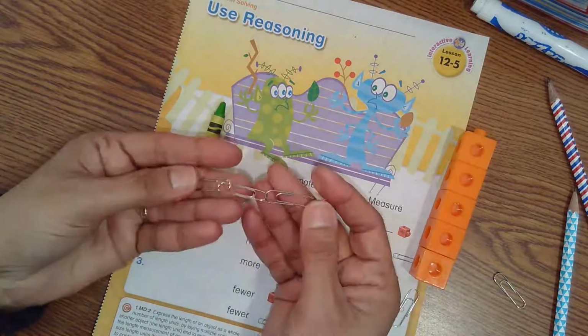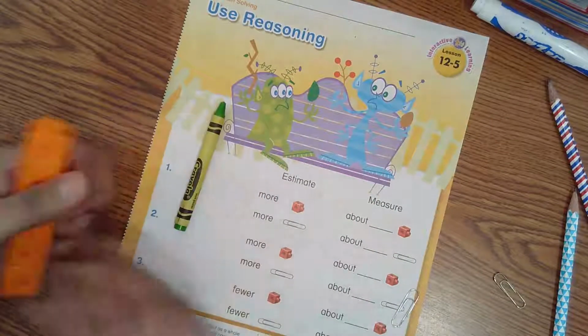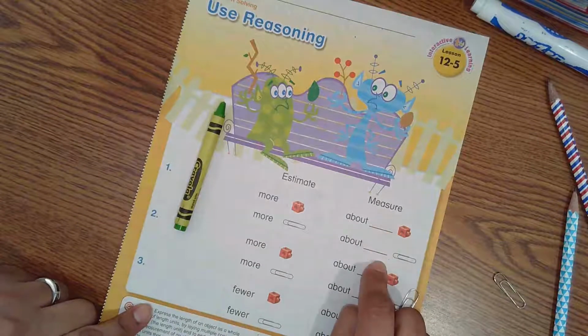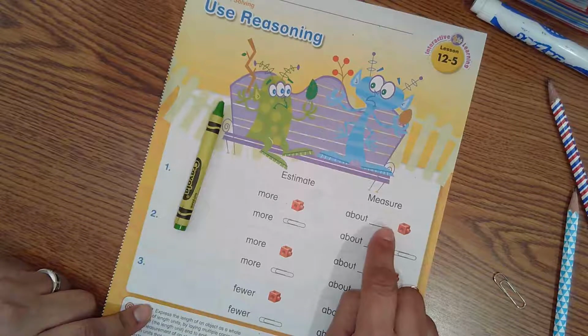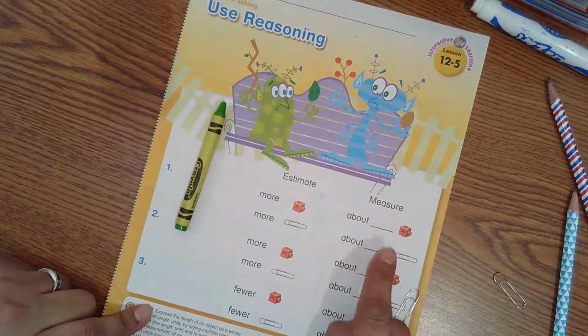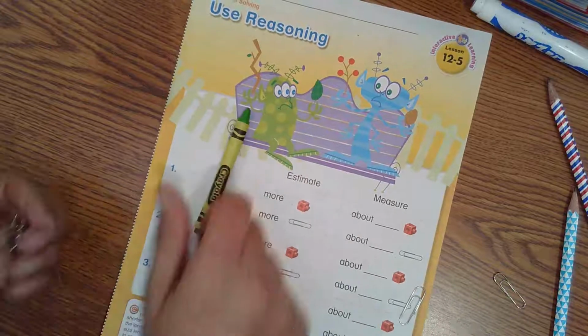Then you're going to use your paper clip and your connecting cubes, measure your item, and then write it down here. And you're going to always see that you use more connecting cubes than paper clips, regardless of what item you're going to measure. All right, so you can do anything.